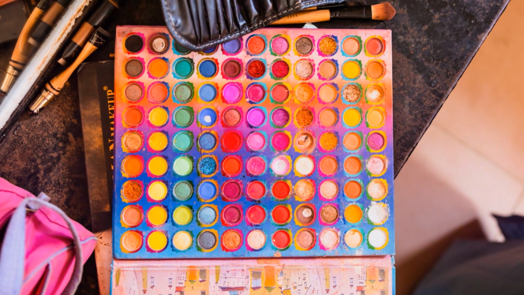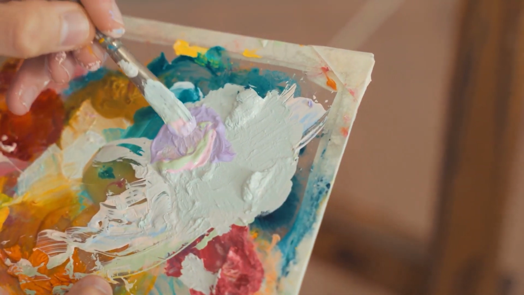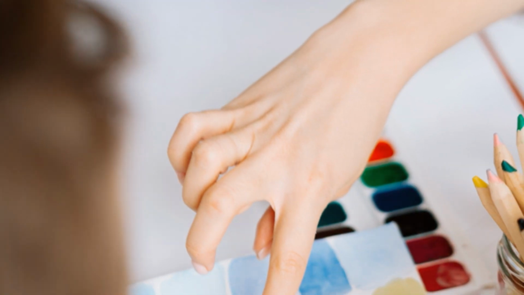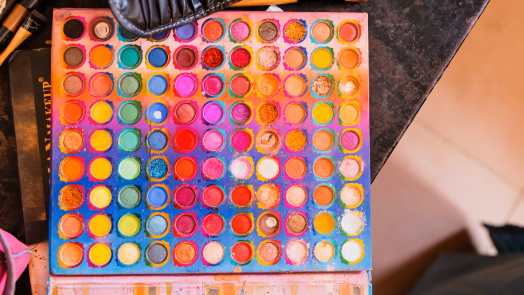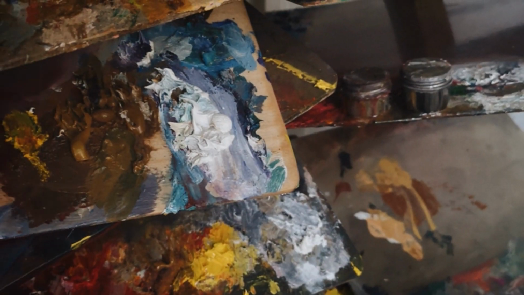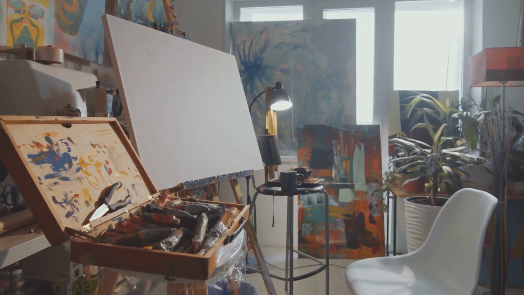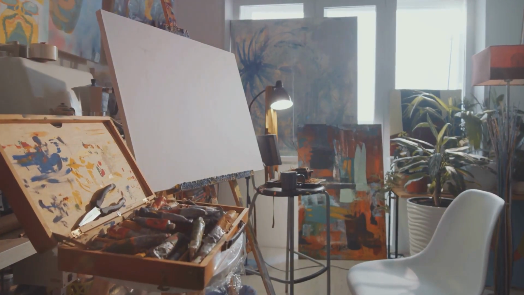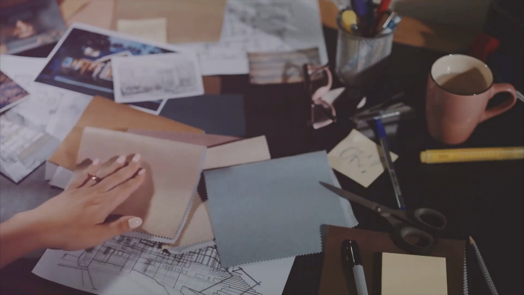But wait, there's more. When we mix a primary color with a neighboring secondary color, we get a tertiary color. These colors have fun names like red-orange, yellow-green, and blue-violet. Tertiary colors add even more depth and complexity to the color wheel, allowing for a wider range of color possibilities in our creative endeavors. Isn't it amazing how just three primary colors can lead to so many beautiful hues? That's the magic of color mixing. And with so many colors to choose from, we can create stunning combinations that evoke a range of emotions.